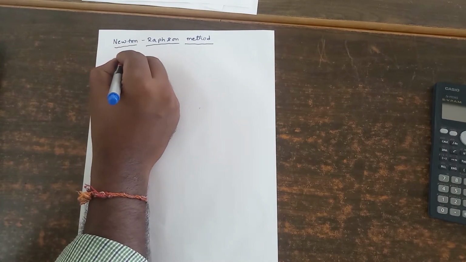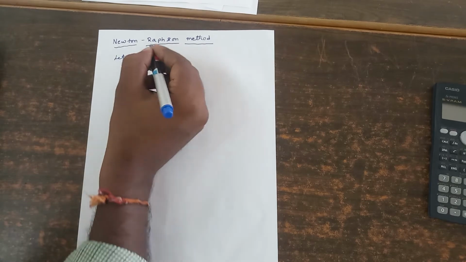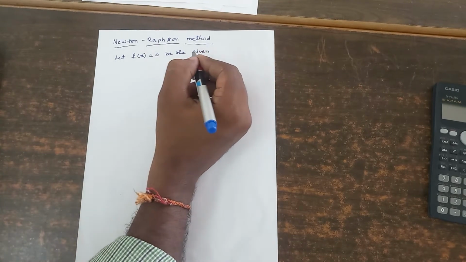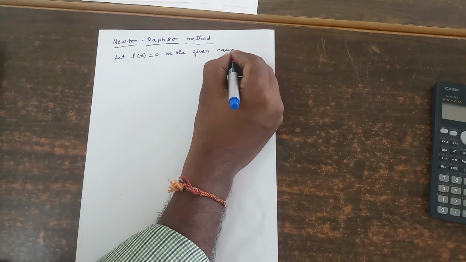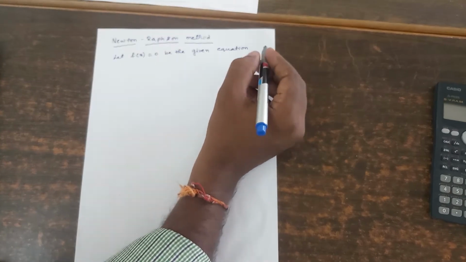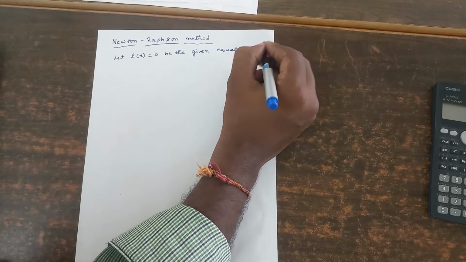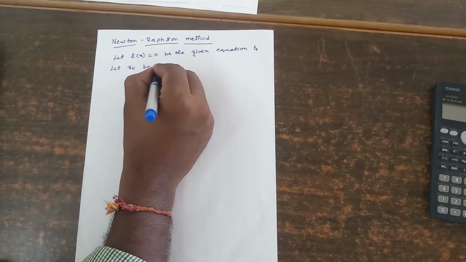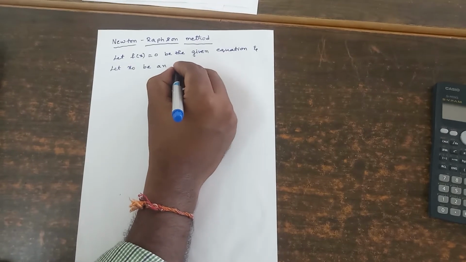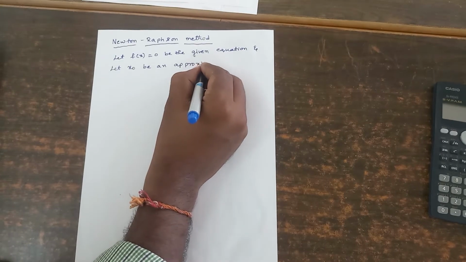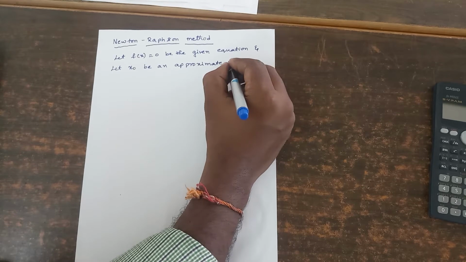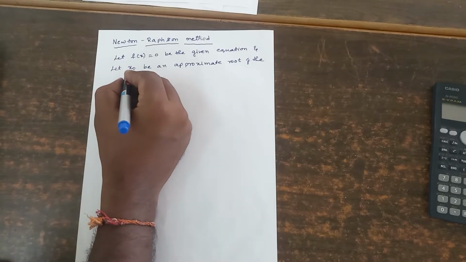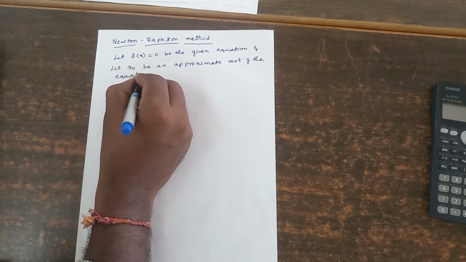So here let f of x equals 0 be the given equation, and let x naught be an approximate root of the equation.